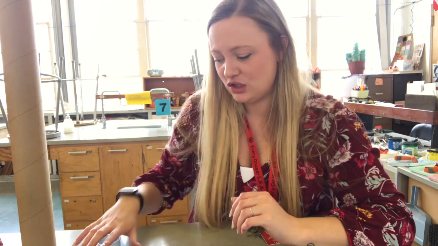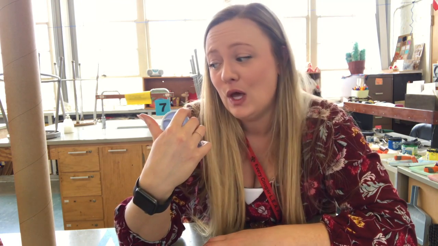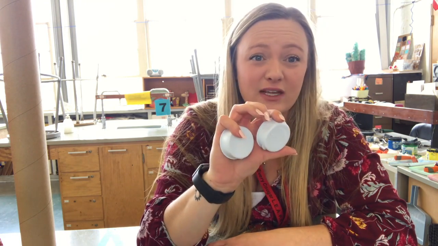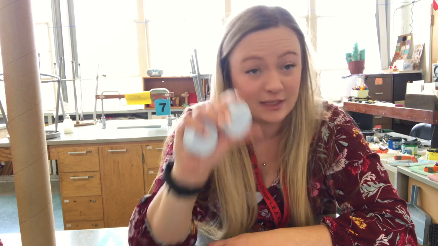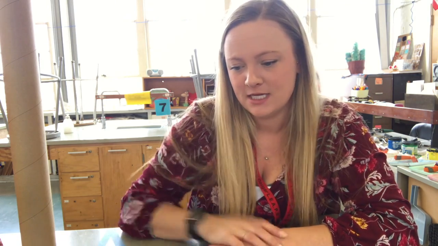As you see here, I do have two of my stoppers. You are not going to receive your stoppers until you're ready to fill your rain stick. The reason is I'm going to keep them safe, and y'all might lose them. I will keep them safe for you until you're ready for them. Once they're in, they're in. You won't need to take them out again.